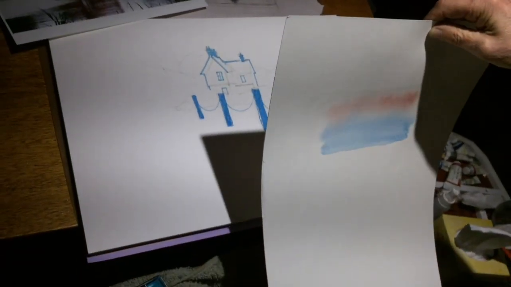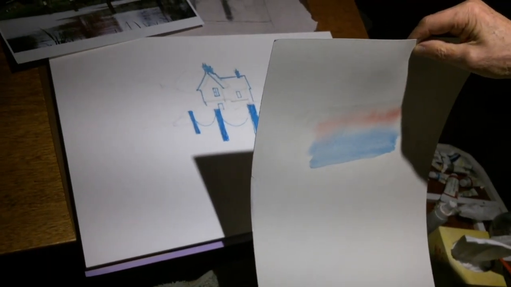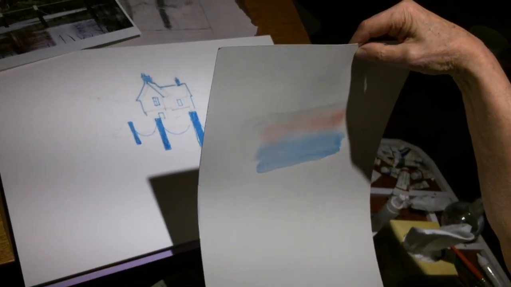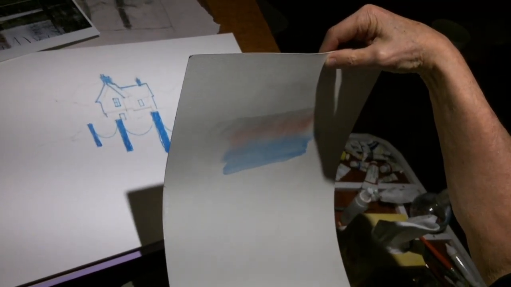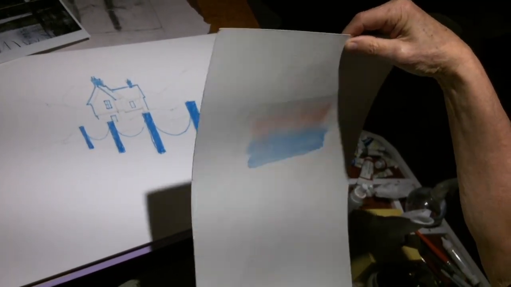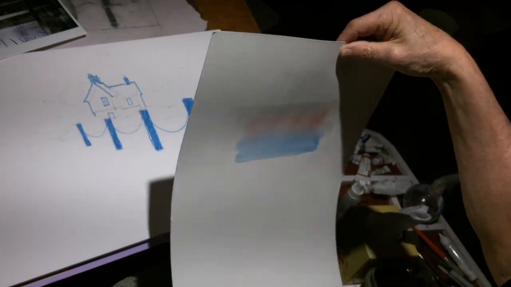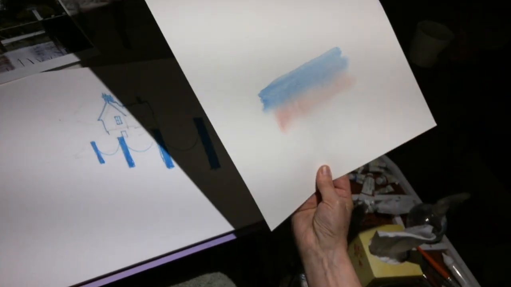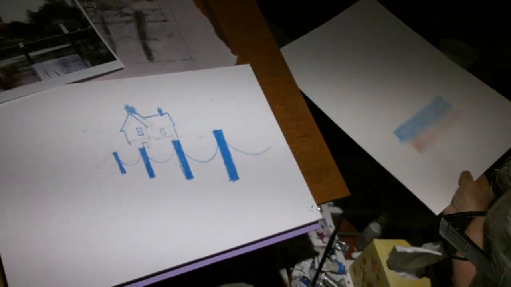It'll be a nice transfer into the green because that's a complementary. So that's my reasoning. We'll see, right? Could be. Let's do it now.